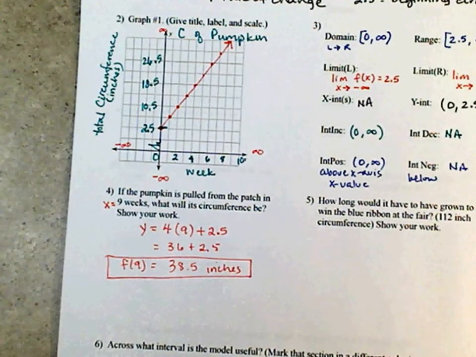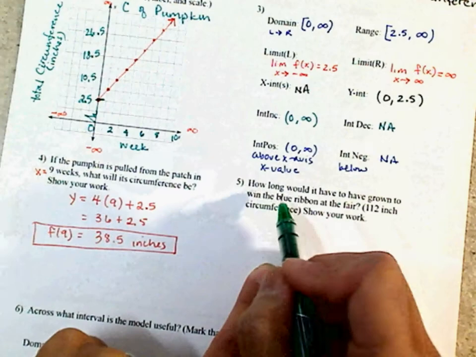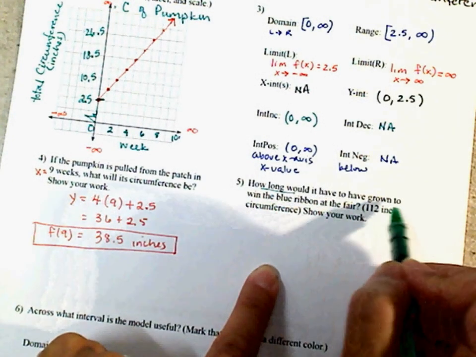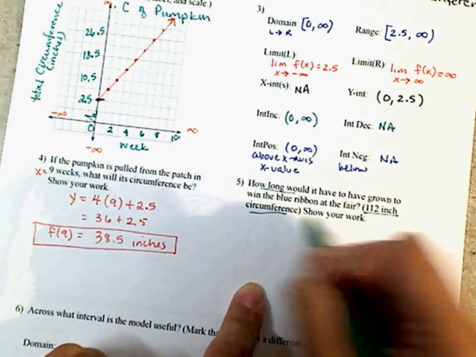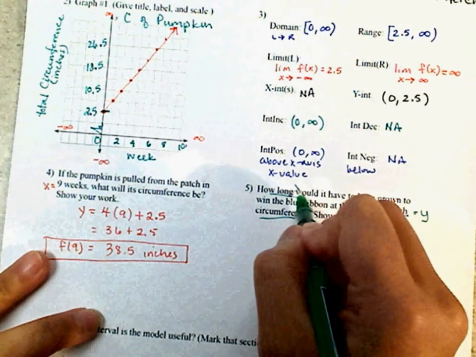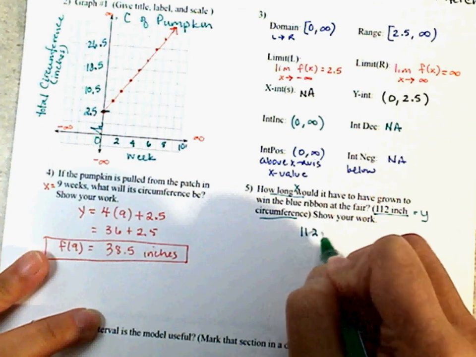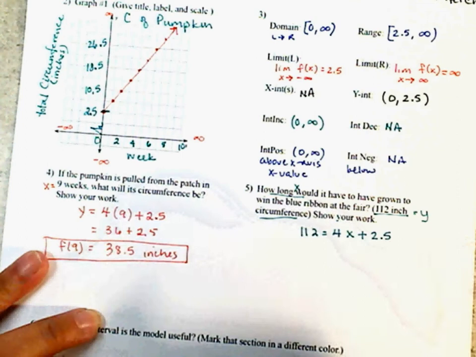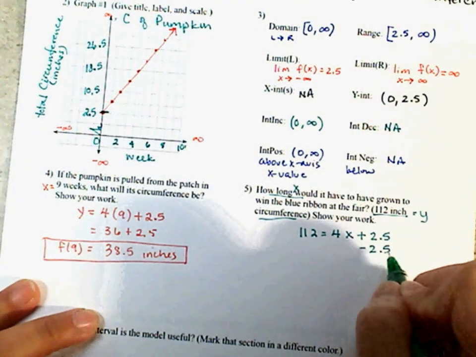On number 5, it says, how long will it have to have grown to win the blue ribbon at the fair? Now, 112 inches is your y. Okay? So you want to know how long, so you want to know what that x value is. So 112 is equal to 4 times x plus 2.5. And then you solve for x. How do you solve for x? Minus 2.5, minus 2.5.